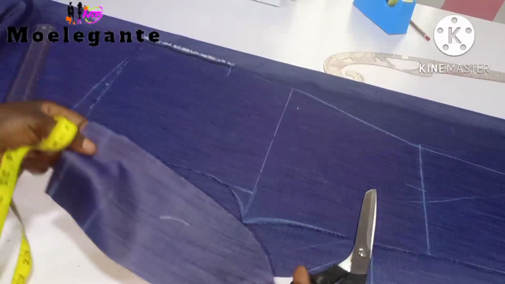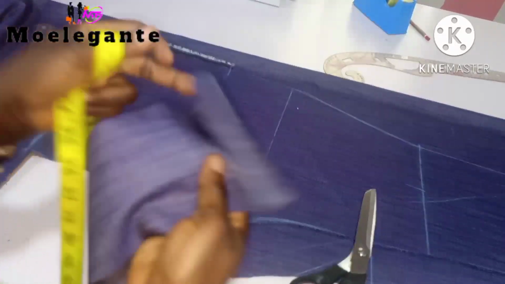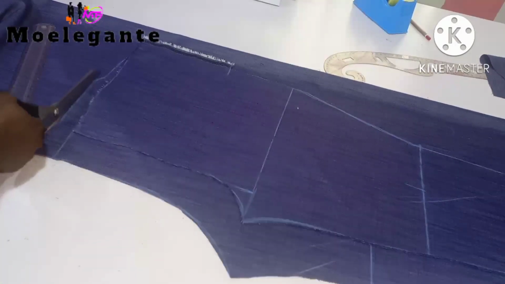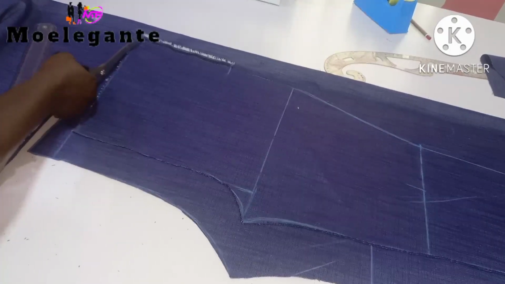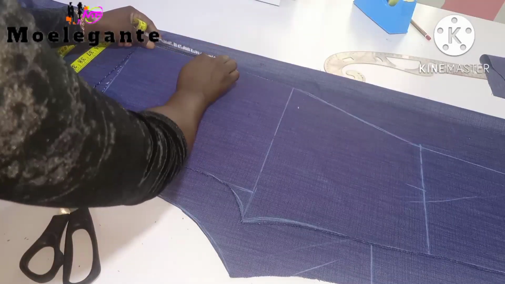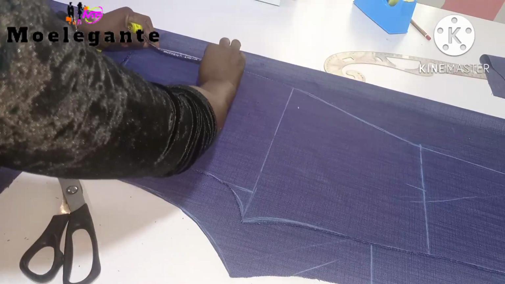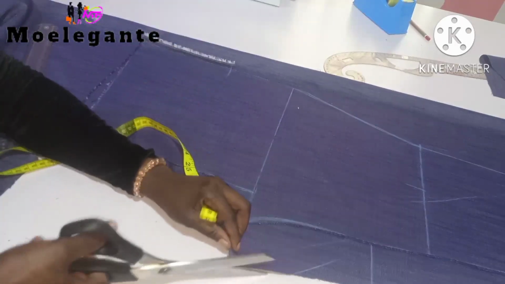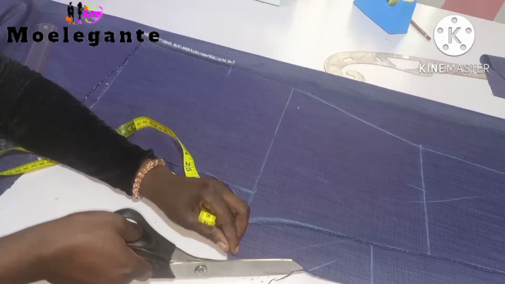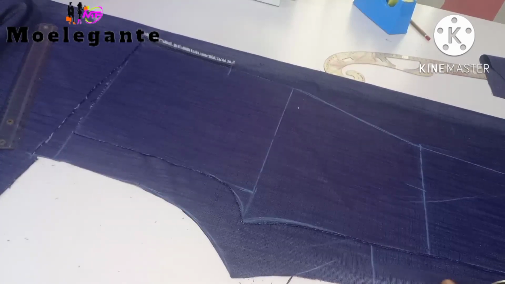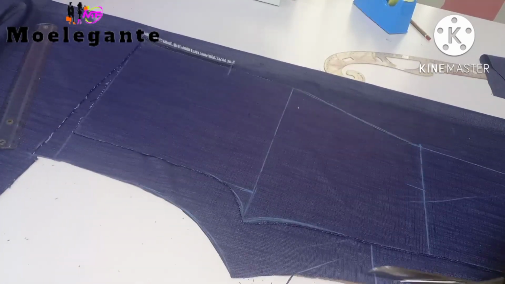If you are not using the fabric for the pocket, you can use this part. Went ahead to cut. Please follow everything I'm doing in the video to get a perfect pants cutting. You know, the cutting of the pants is very important. You can see I folded that selvage edge in to trim it off, because that place is not looking good. That's why I'm trimming it off.